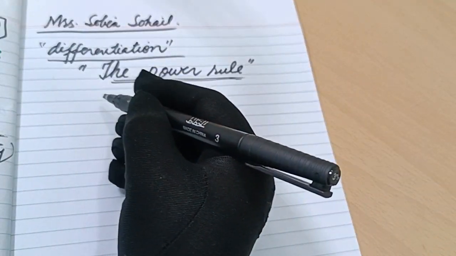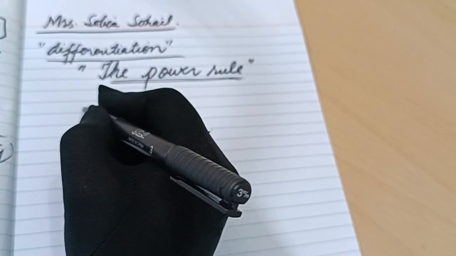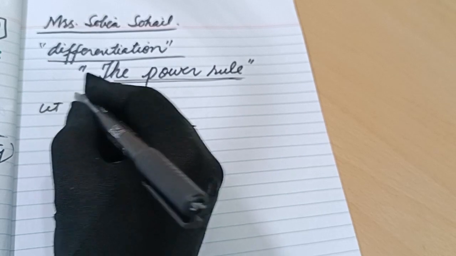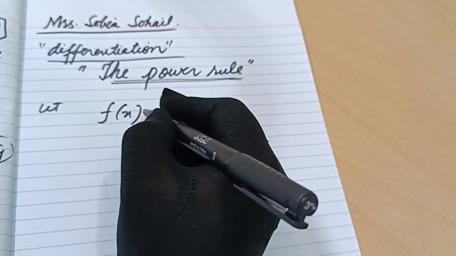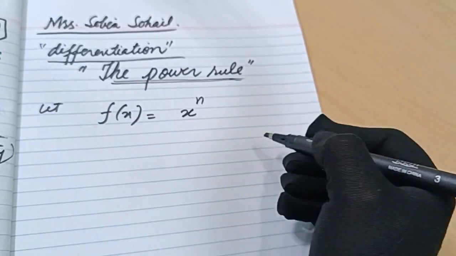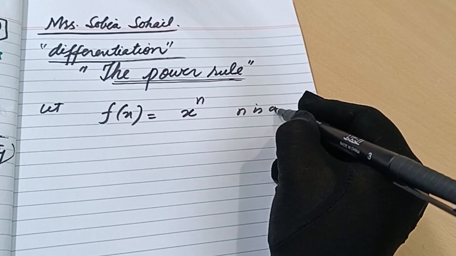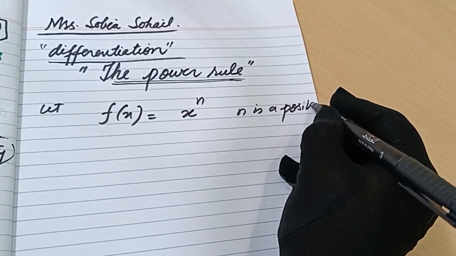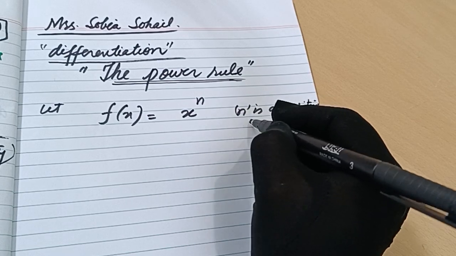So for that, let's take a variable x with the power n. Let's suppose a function f of x where x has an exponent n, where n is a positive integer.